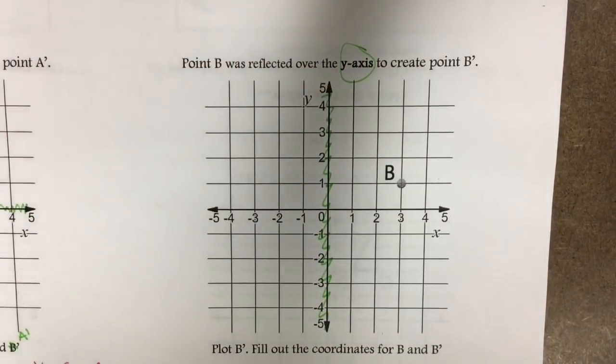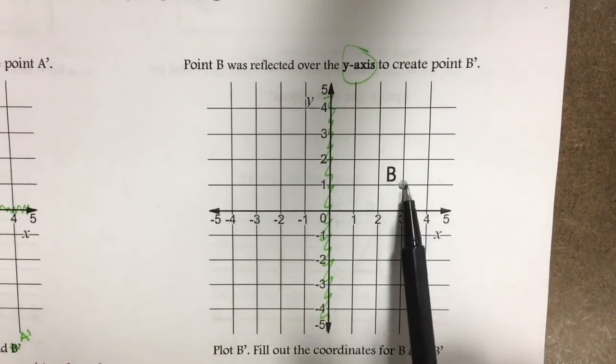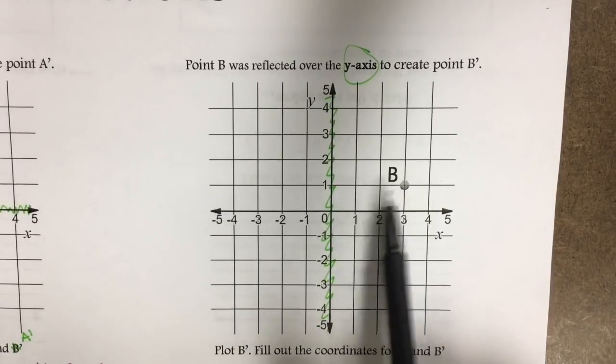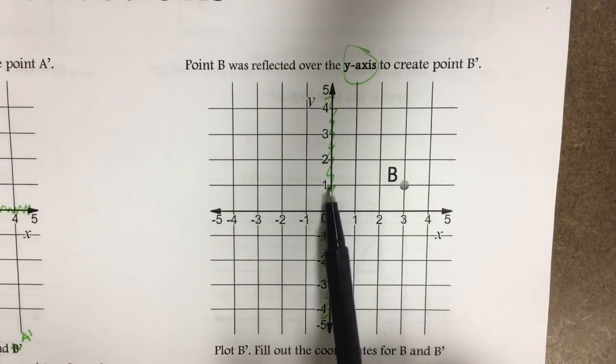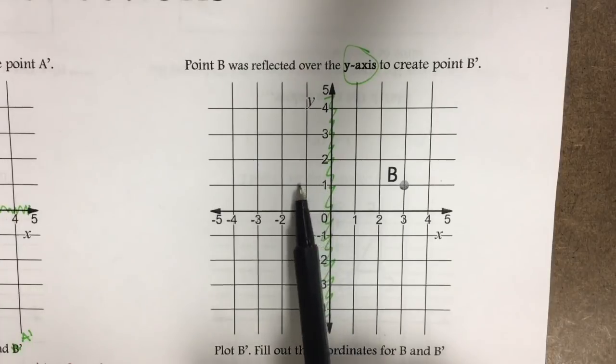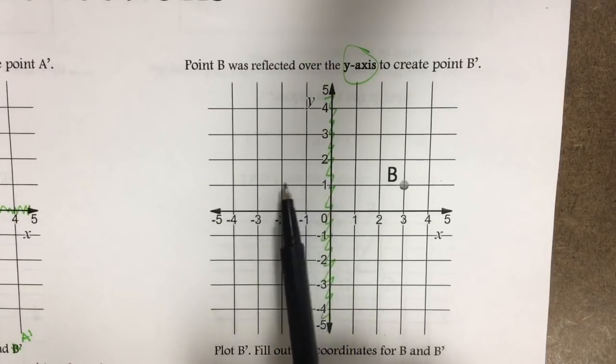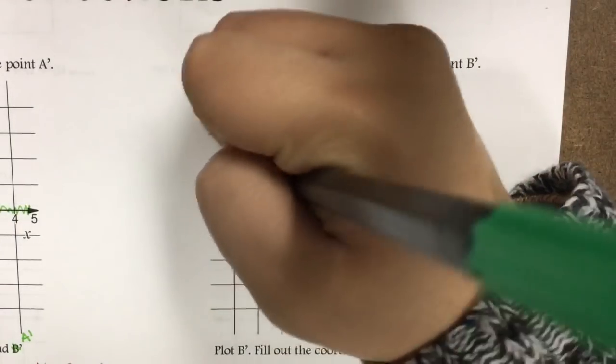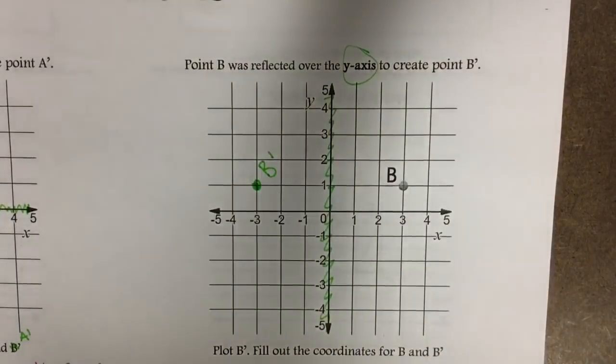Now there's two ways that we can flip it. We can either look at this point and count how many units between the line of reflection and this point. So this is 1, 2, 3 units. We can go 3 units in the opposite direction, and that'll be our reflected point. So 1, 2, 3. This would be B prime. That's one way to do it.